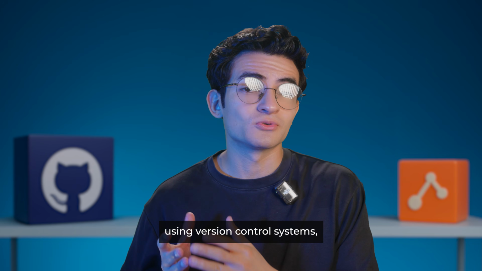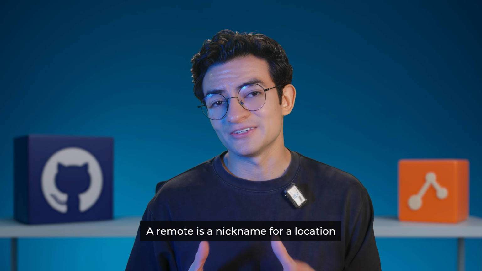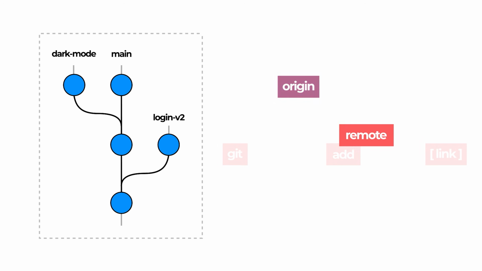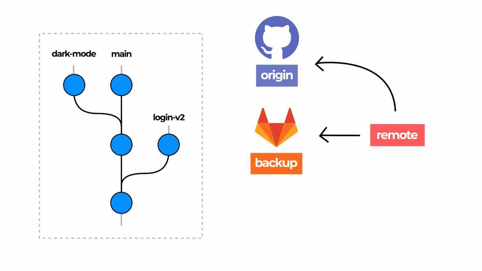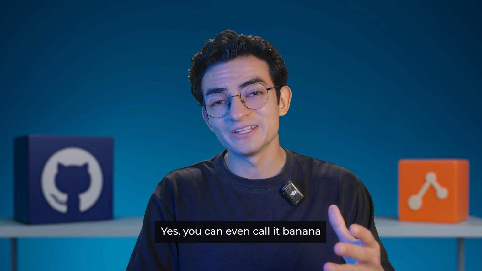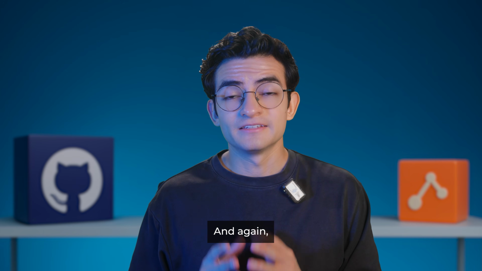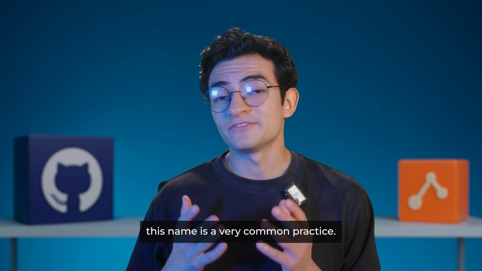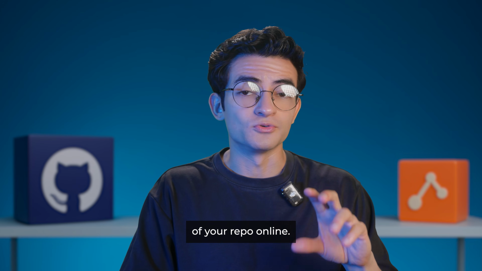When you are using version control systems, you can have multiple remotes. A remote is a nickname for a location where your repository can be stored online or on another machine. For example, origin is the remote name that we are giving to GitHub. We can have a second website with the remote name backup. Banana can be a third one. Yes, you can even call it banana if you want, but your colleagues are going to get a little bit confused. And again, in our case, origin is the name that we are giving to the GitHub remote. Using this name is a very common practice. The important part is the URL. That's the actual address of your repo online.